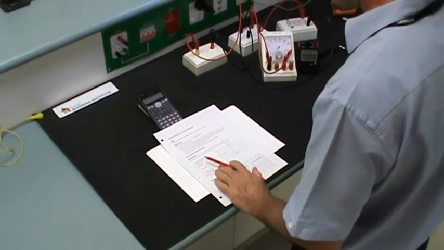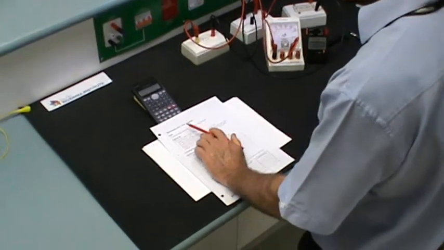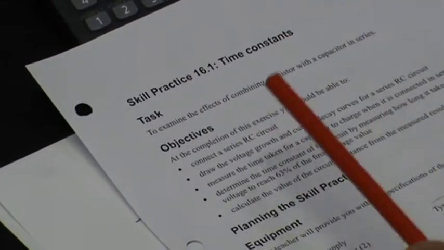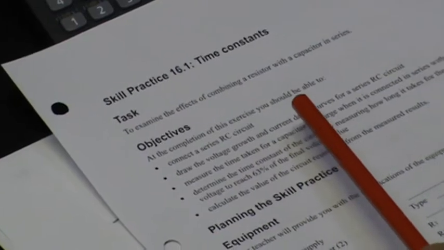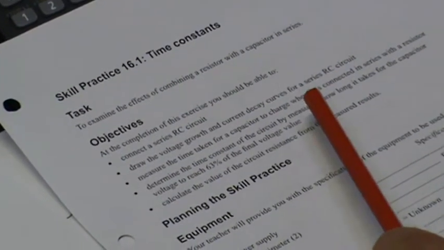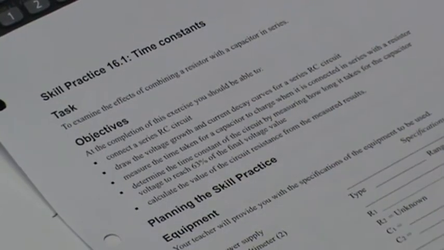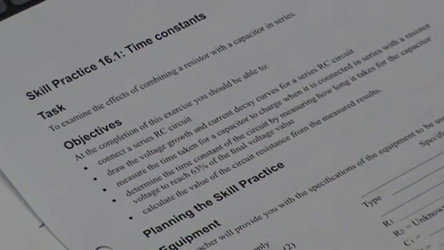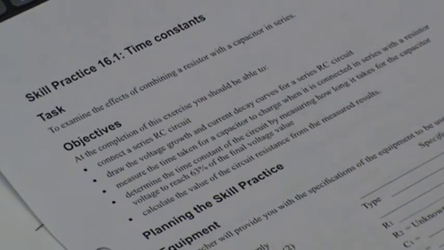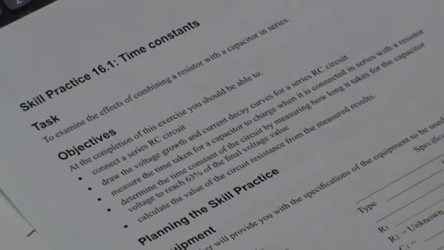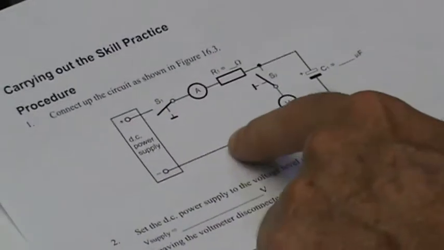Welcome back to practical session 16 on time constants. We're going to have a look at the time constants for an RC series circuit, a capacitor and a resistor. We're going to confirm the universal time constant chart, how long it takes for the current to reach its steady state value and how long it takes for the voltage to reach its maximum value as well. That's the skill practical. That's the circuit you'll be wiring.